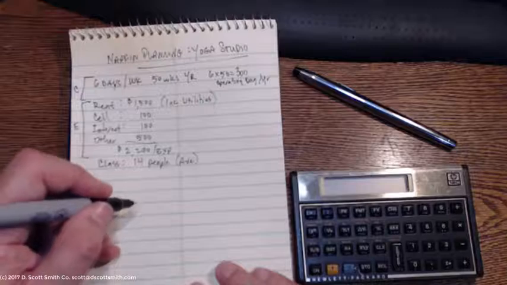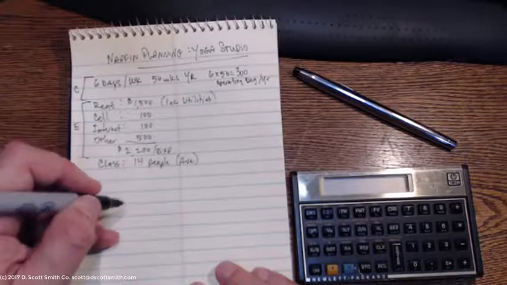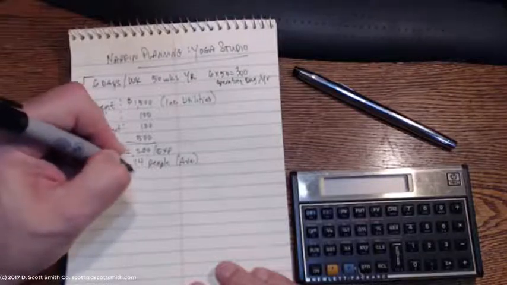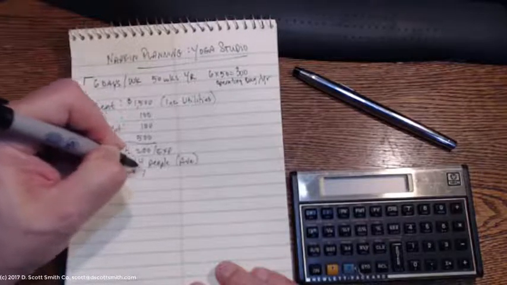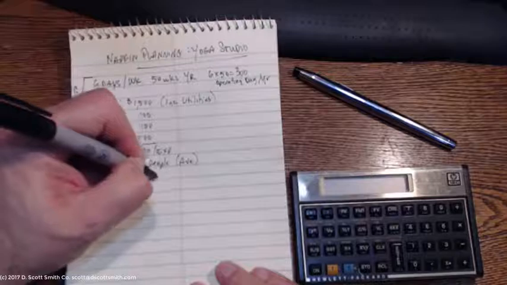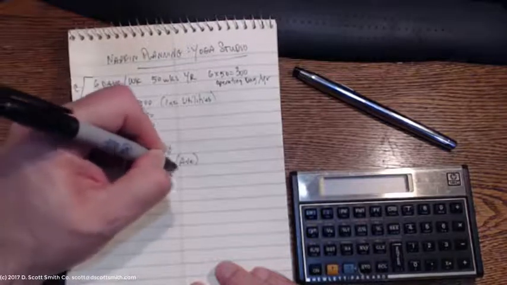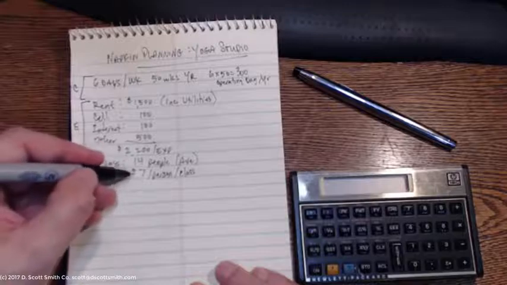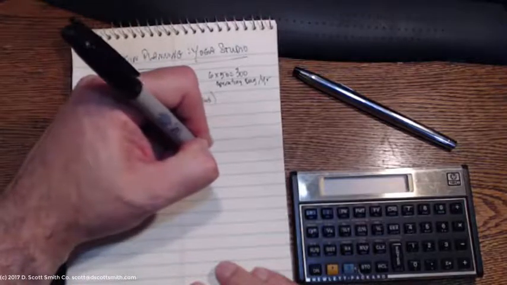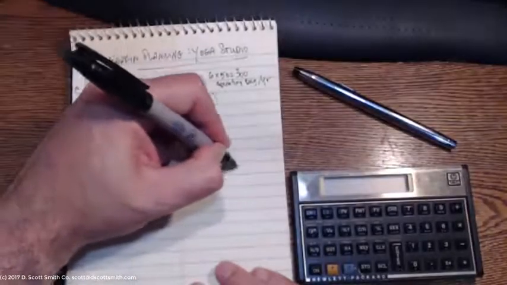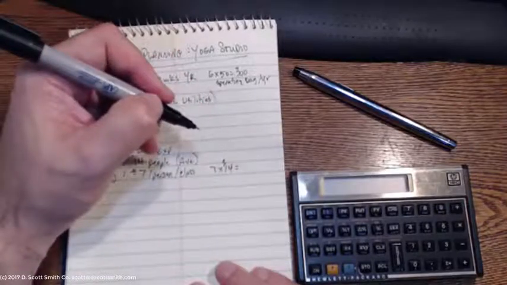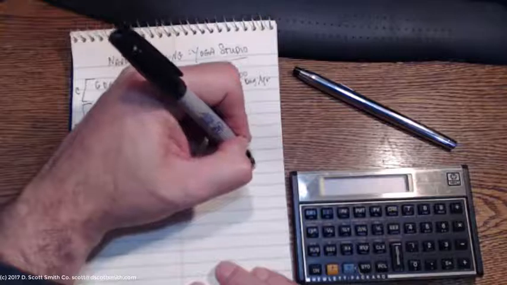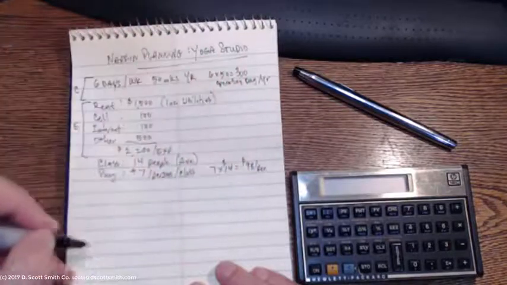Each class is going to have 14 people in it, and they are going to pay an average of $7 per person per class. All right. So 14 people paying $7, so 7 times 14. That's going to say that each class is going to generate $98 in revenue.